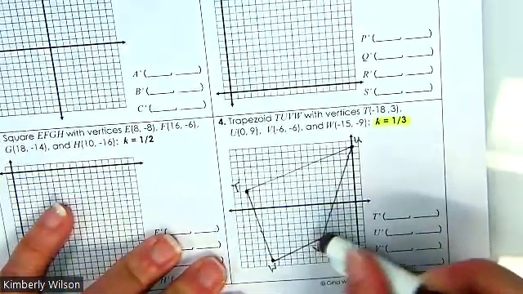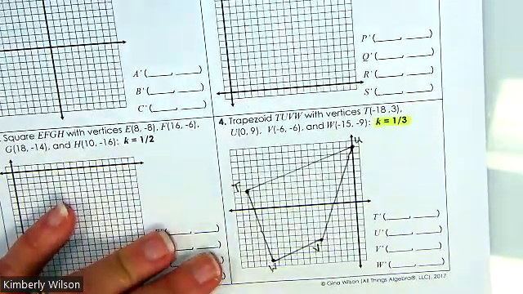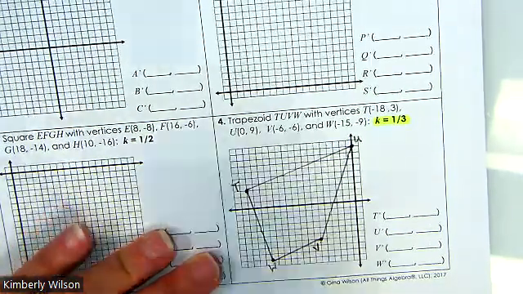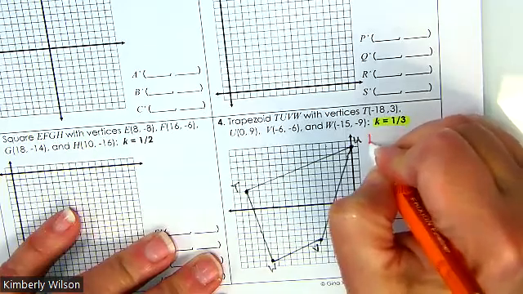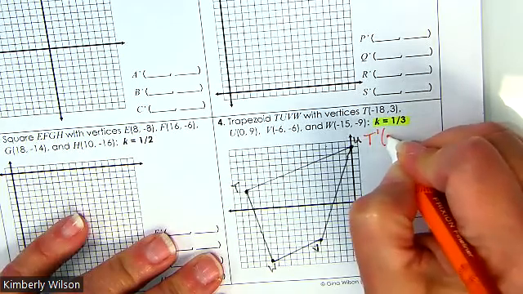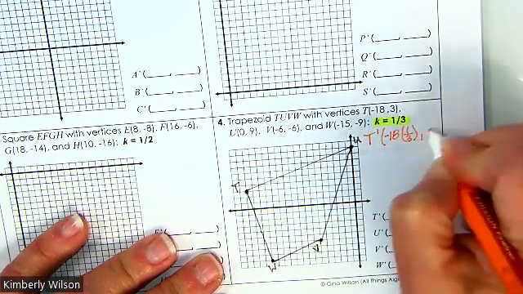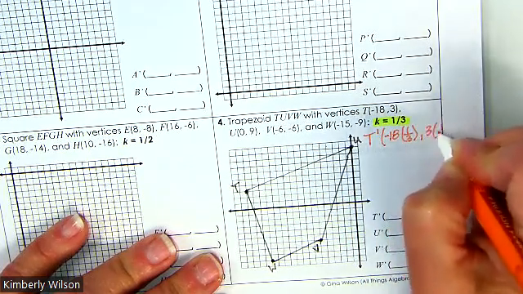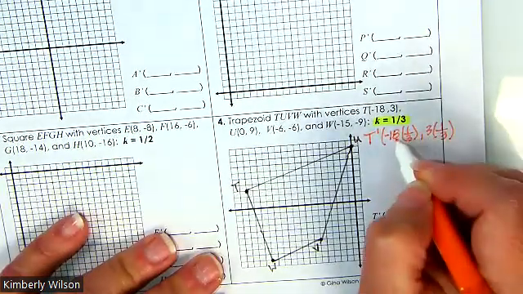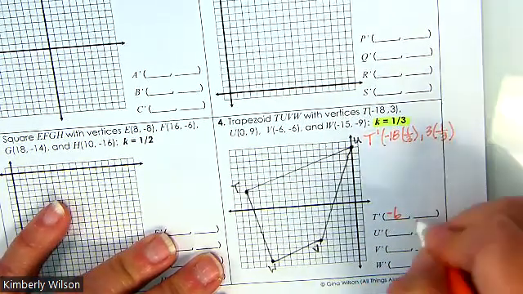Okay, so now we've got to figure out the new points. So that means I am going to multiply. For instance, if I'm finding T prime, I'm going to take the x and multiply by 1/3. So I'm going to have negative 18 times 1/3 and 3 times 1/3. Well, since it's just 1/3, that means I'm really doing just negative 18 divided by 3, which gives me negative 6. 3 divided by 3, which is 1.